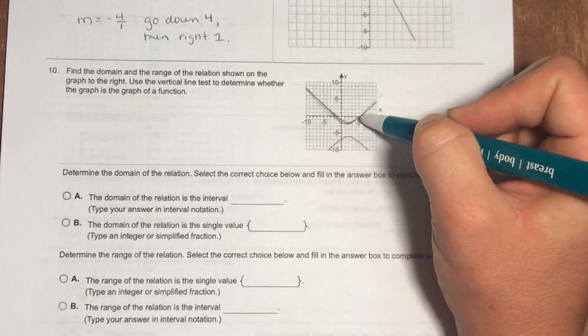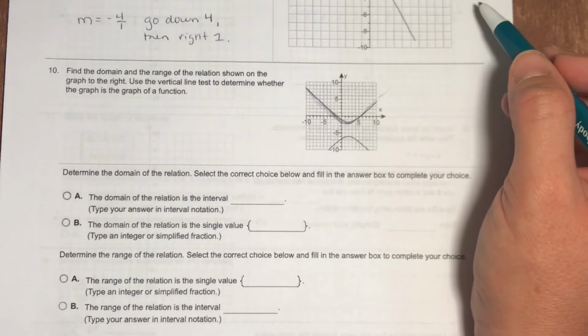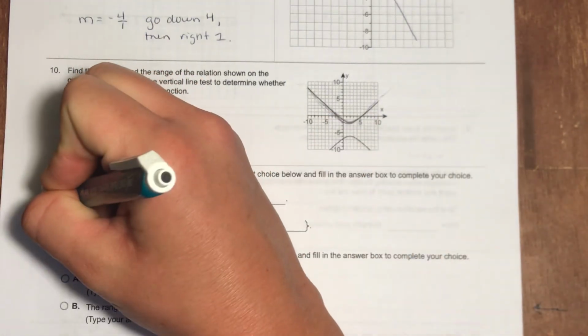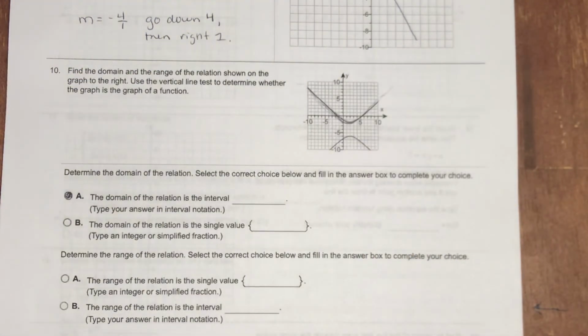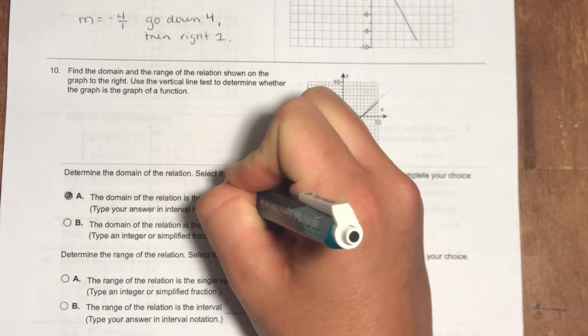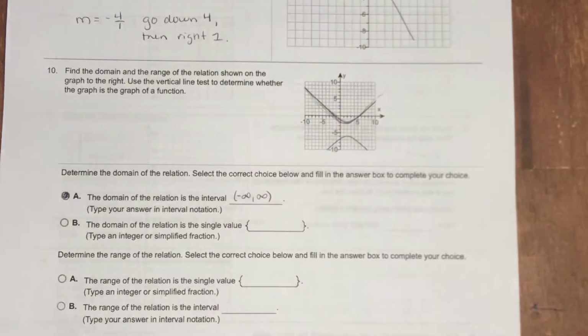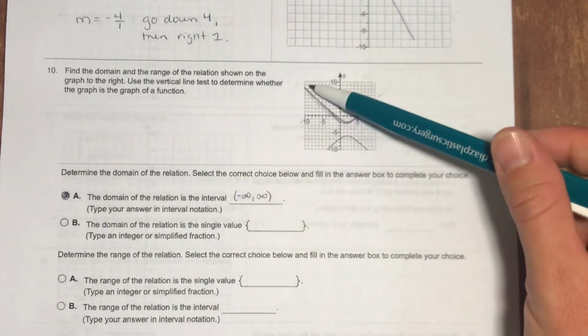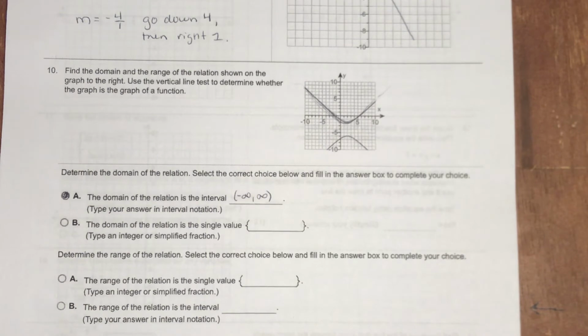There's no breaks in the graph, and it's going to keep going out to the right, which means it includes all real numbers. So the domain of the relation is the interval negative infinity to positive infinity. Notice there isn't one x value that wouldn't be included on that graph.